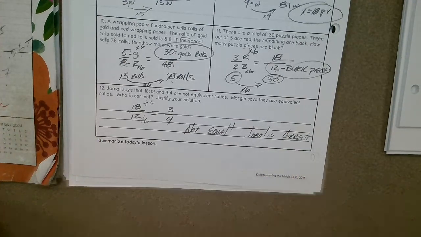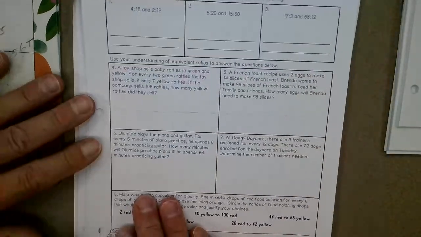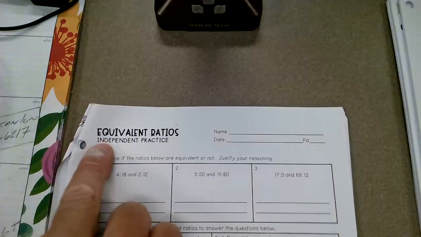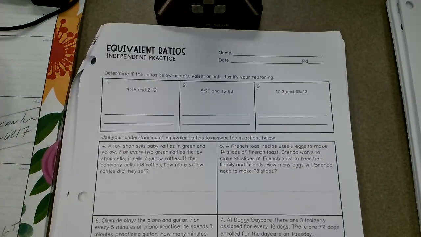Okay, good lesson today. These questions are starting to get a little bit more challenging, which is what we need. You flip it over. This is your homework, the independent practice 1 to 8. Okay, enjoy.